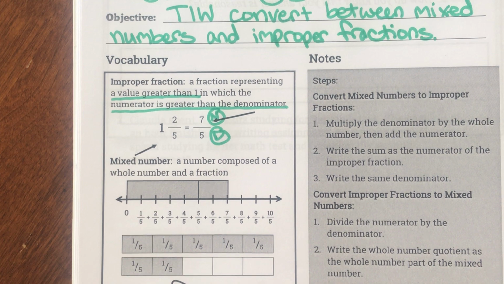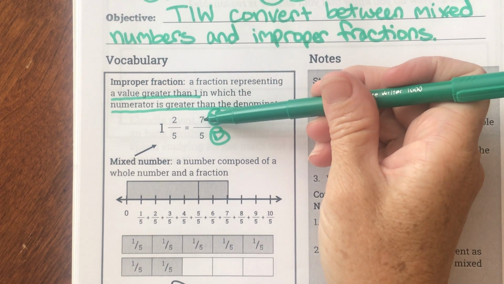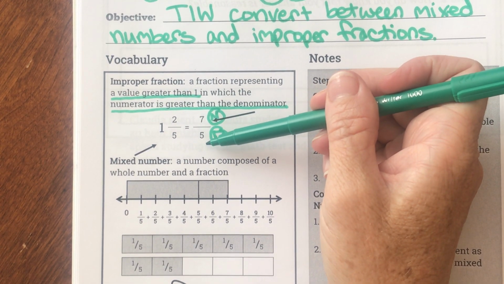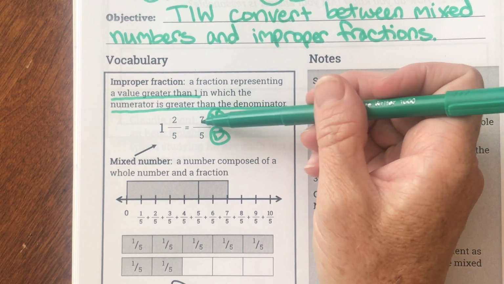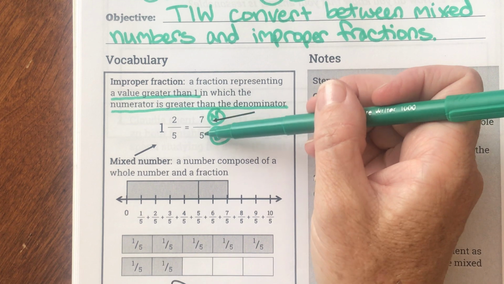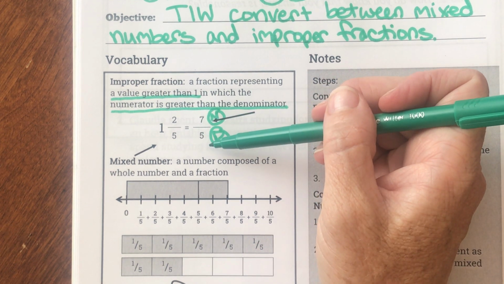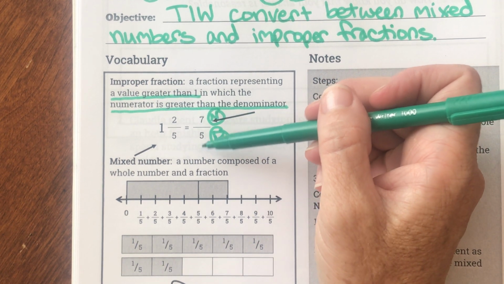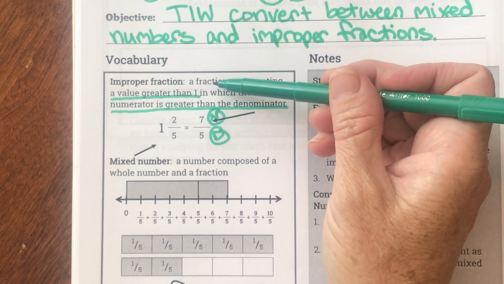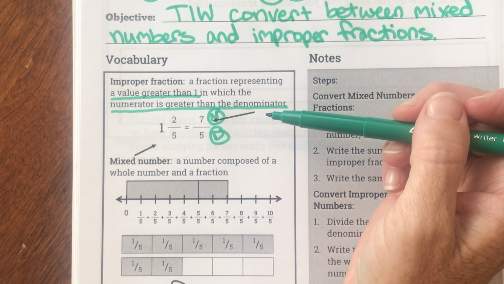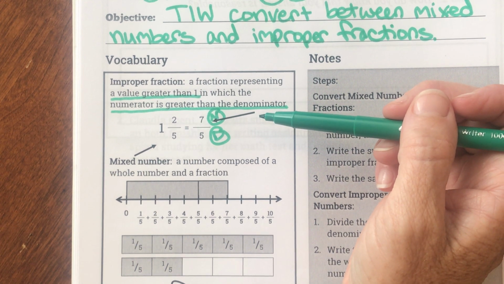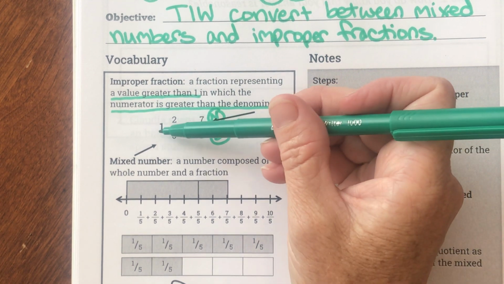And we always talked about piggyback rides. Would you have a 7-year-old on a 5-year-old's back giving a piggyback ride? No, that's not the proper way. Or would you stack a 7-pound box on top of a 5-pound box? No, you would always stack things with the littlest one on top and the larger one on the bottom. So that's why we call that improper. Now, it's worth more than 1 because these are equivalent.